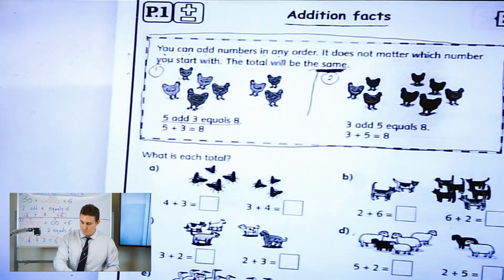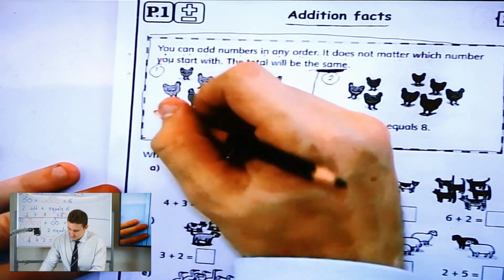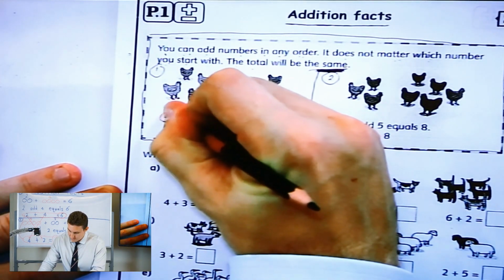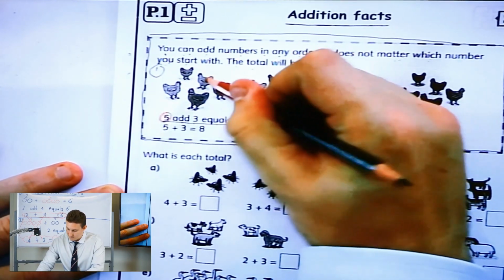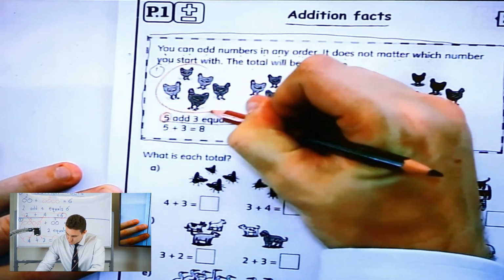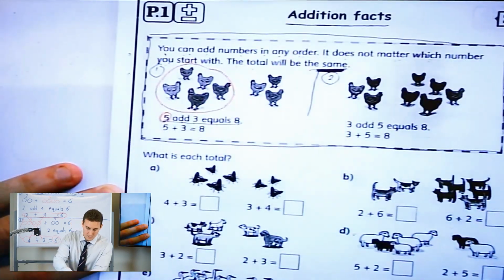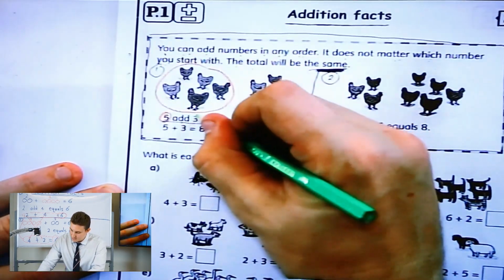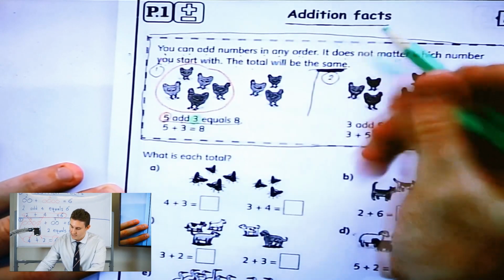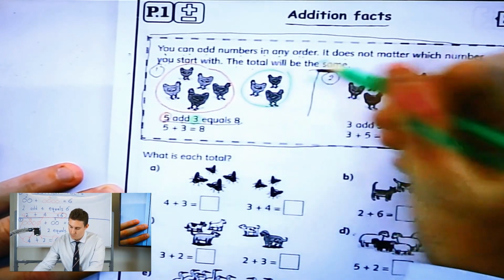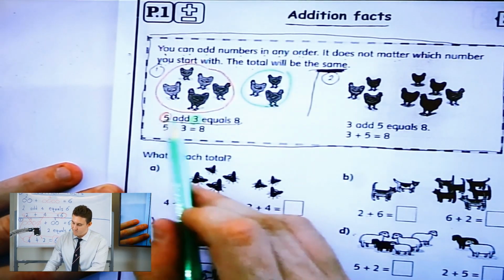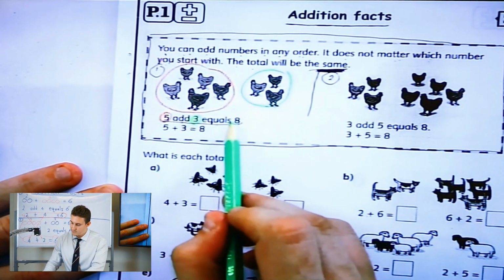Now, let me put 5 in orange, sorry, and I'll circle 1, 2, 3, 4, 5 in orange. And I'll put the 3 in green. 1, 2, 3. There we go. So 5 add 3 equals 8.